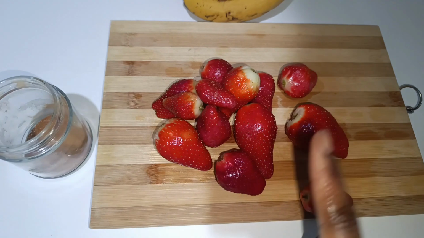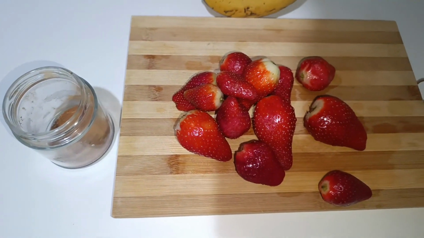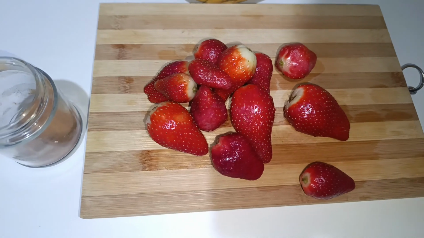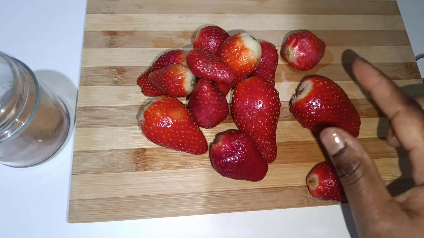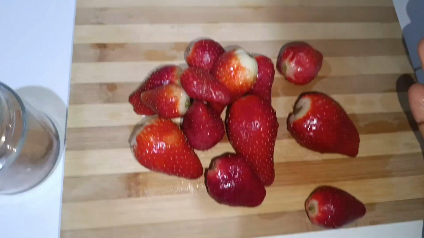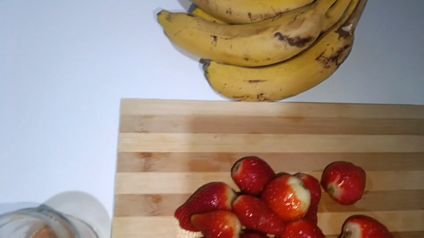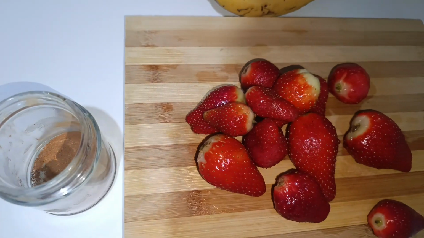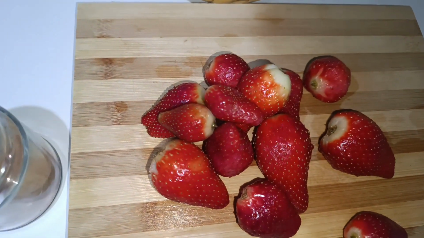So according to Google AI, it told me to first wash them, which is something awesome. To remove the green part and wash my strawberries, and I should chop into halves, and then also the bananas, and then just combine everything and blend, and that is a smoothie. That's what Google AI said.